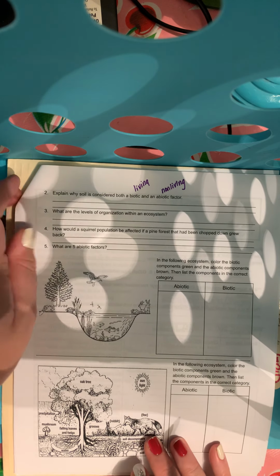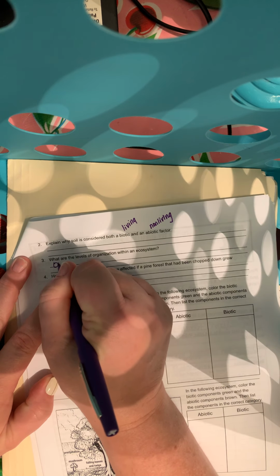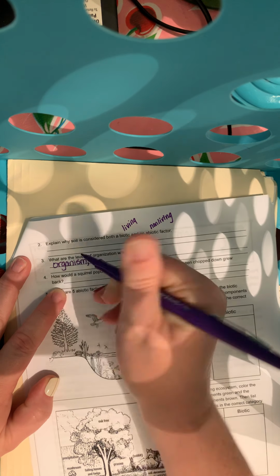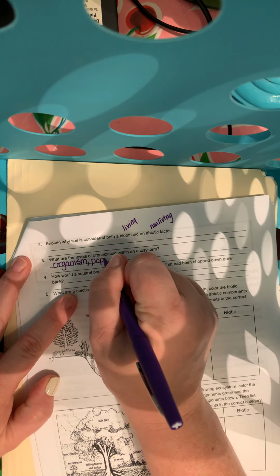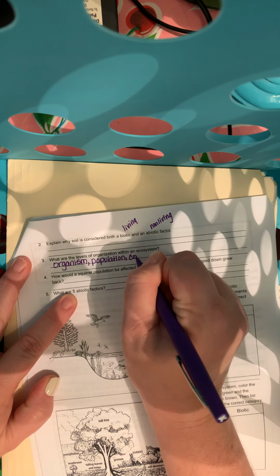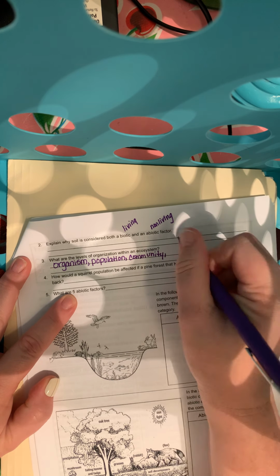What are the levels of organization within an ecosystem? Well, that's all right here, levels of organization. It starts here with the organism, population, and then community. So I'll help you with that one. It's organism, population, community, and ecosystem.